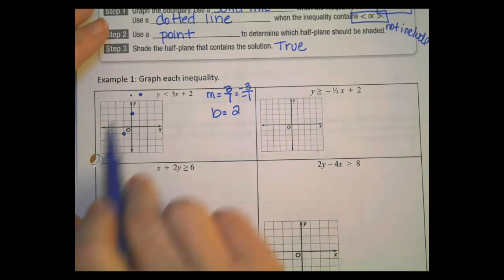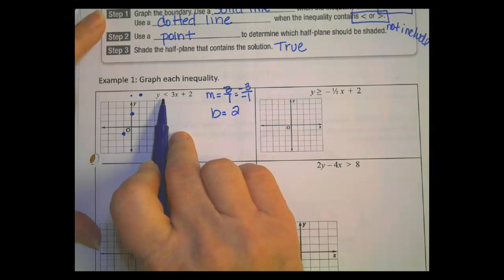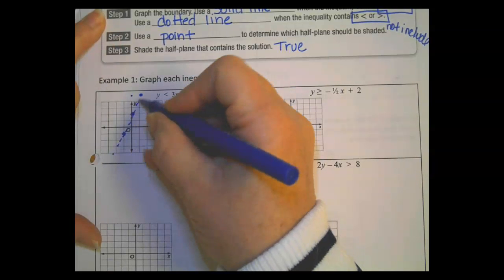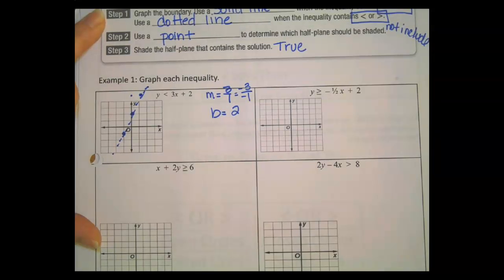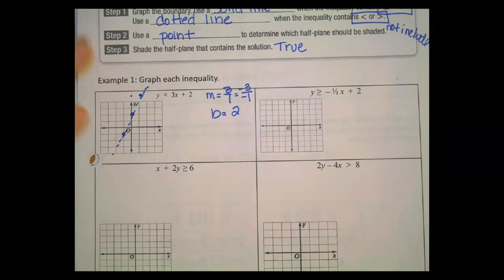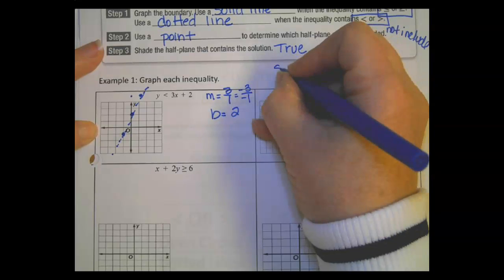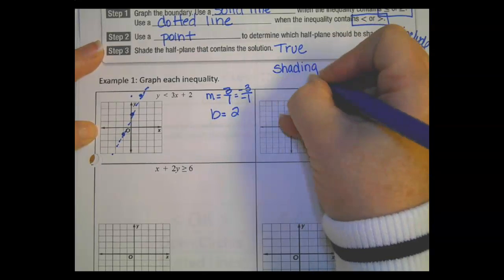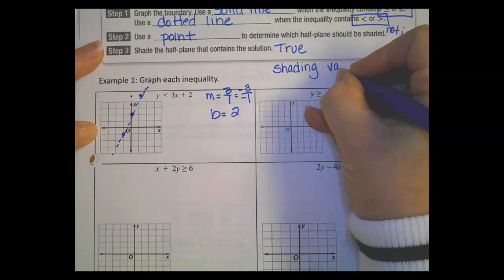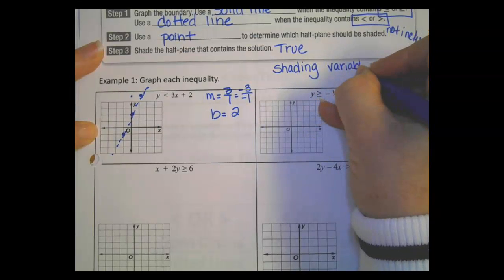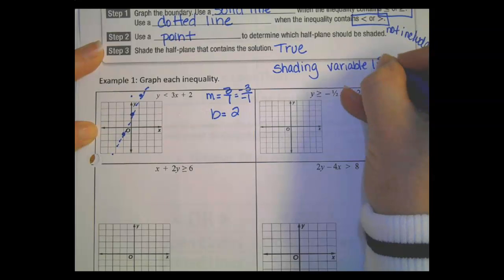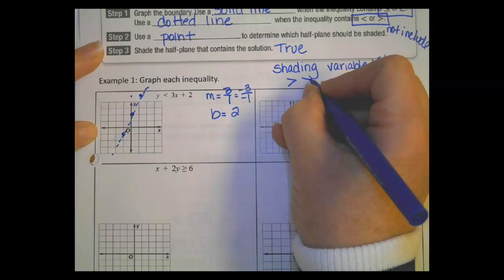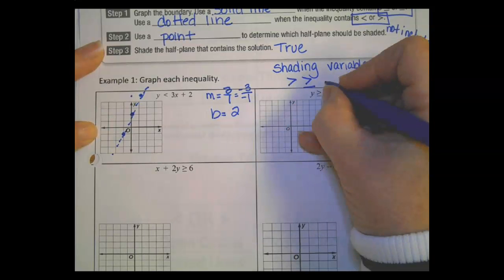This says it is less than, so it needs a dotted line. So I'm going to dot this line. And then as far as shading, we need a whole thing on shading. If my variable is first, and we've talked about this, if it's greater than or equal to, you shade up.